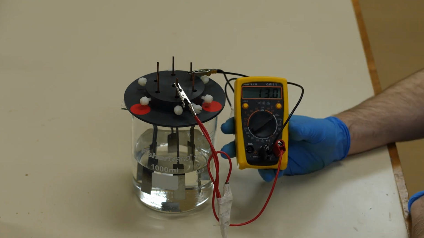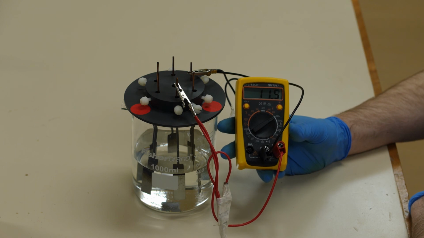Similarly, when the multimeter is connected to a pair of zinc coupons, the current and voltage are both very low.